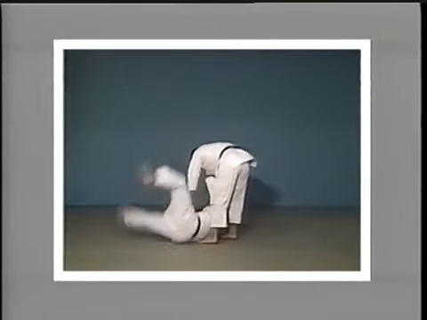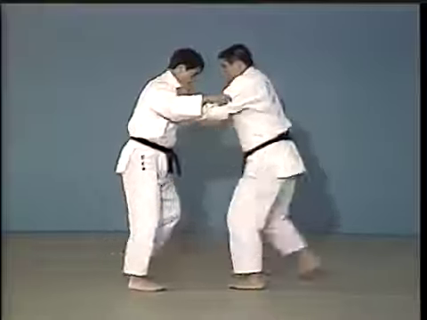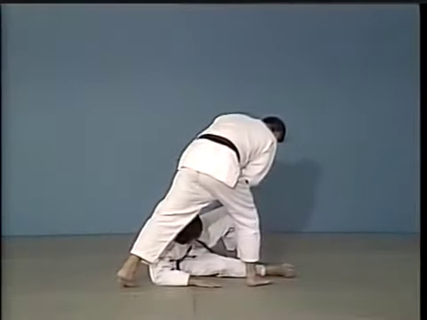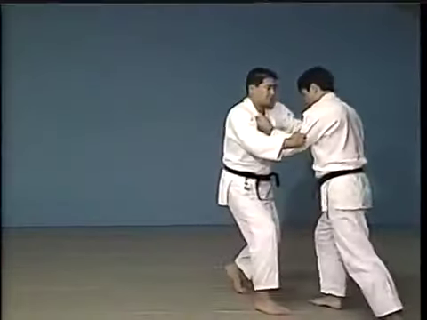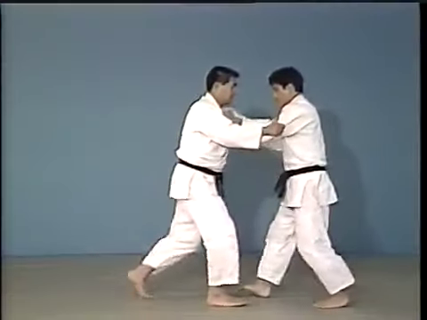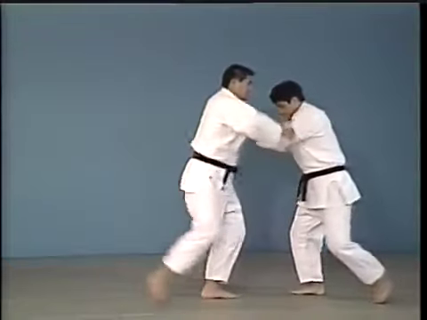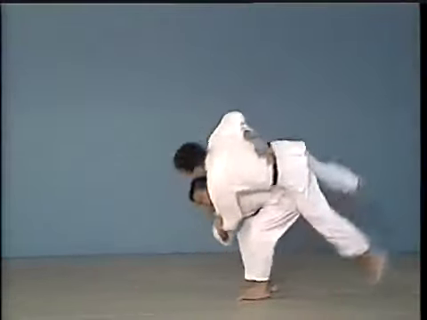Ogoshi. In ogoshi, you pull your opponent forward with your arm around his waist, then throw on your waist. Move in with your hip low. Make your throw only after your opponent's hip is sufficiently close.